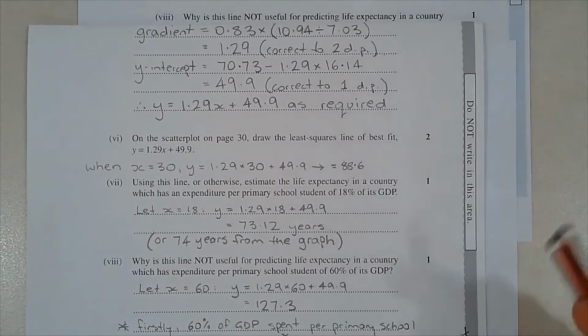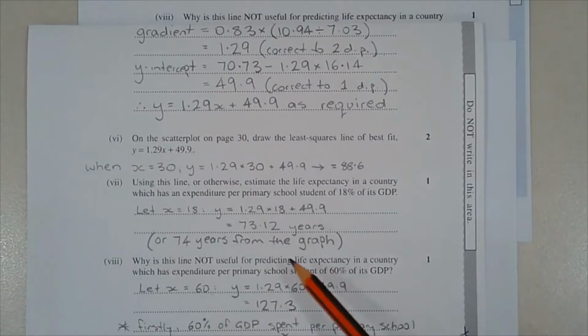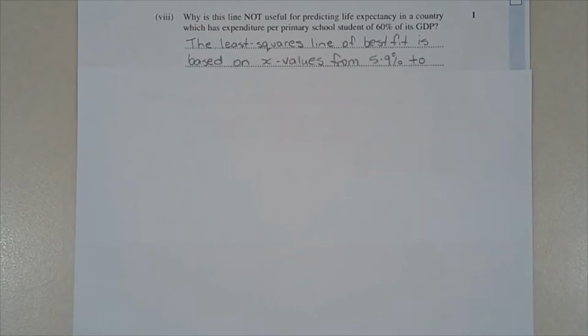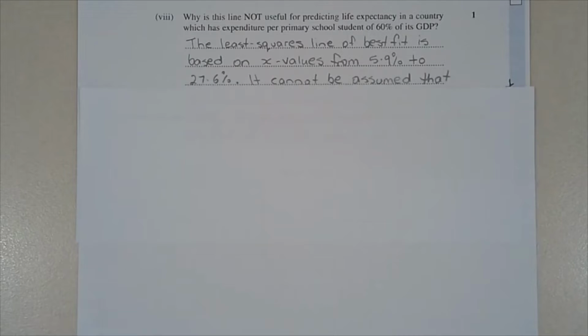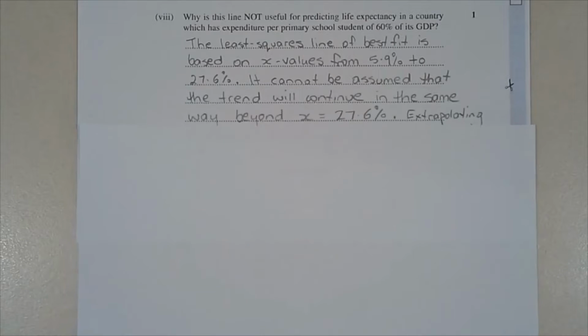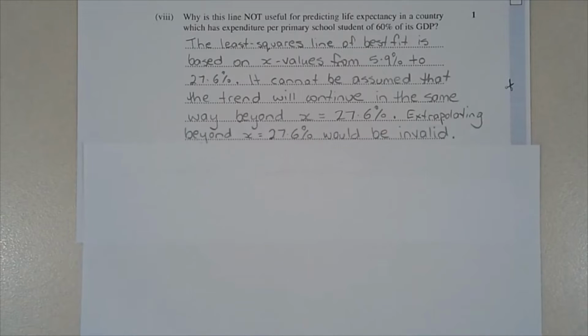And something else to think about is when x equals 60, calculating the life expectancy when x equals 60% gives us a life expectancy of 127.3 years. So clearly that does not sound reasonable. So the least squares line of best fit is based on x values from 5.9% to 27.6%. So that's what we've said before. It cannot be assumed though that the trend will continue in the same way beyond x equals 27.6%. So extrapolating beyond x equals 27.6% would therefore be invalid.